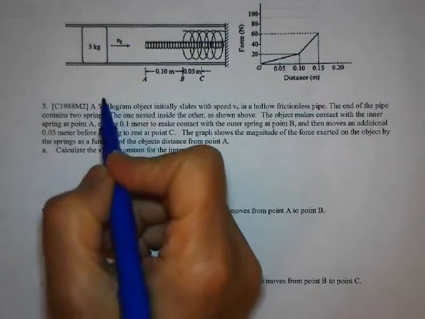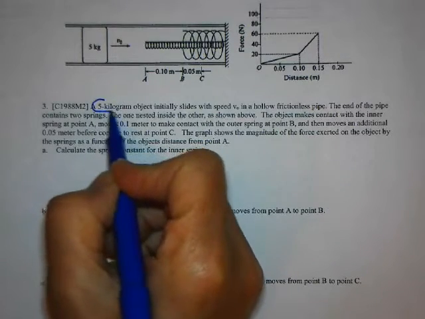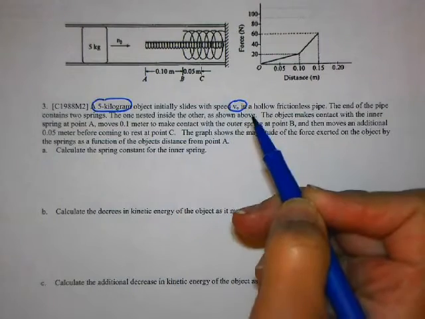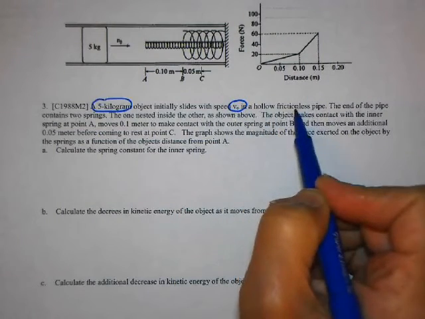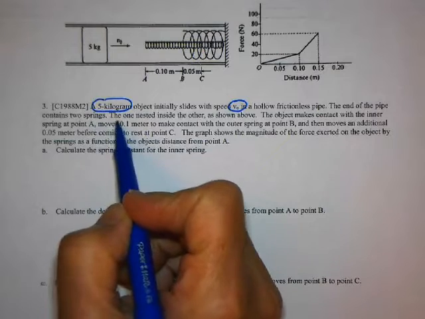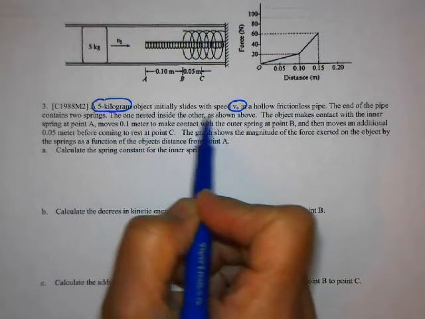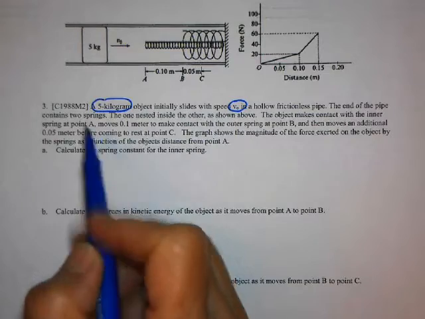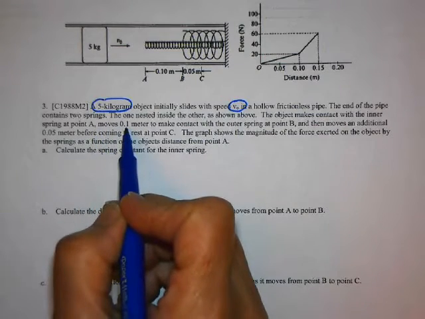So again, we have the mass. It says a 5 kilogram mass initially slides with a speed v naught in a hollow frictionless pipe. The end of the pipe contains two springs, the one nested inside the other, as shown above. The object makes contact with the inner spring at point A and moves 0.1 meters.